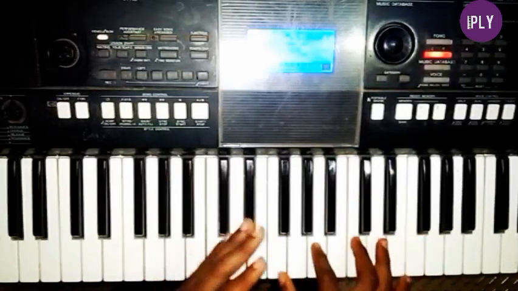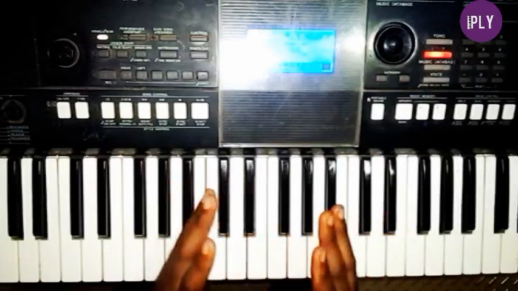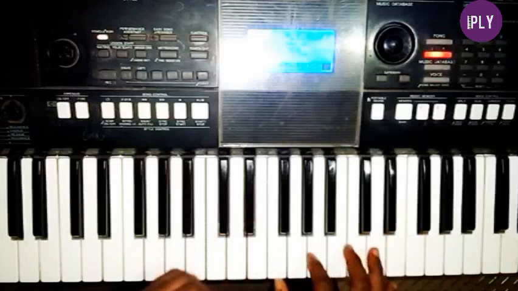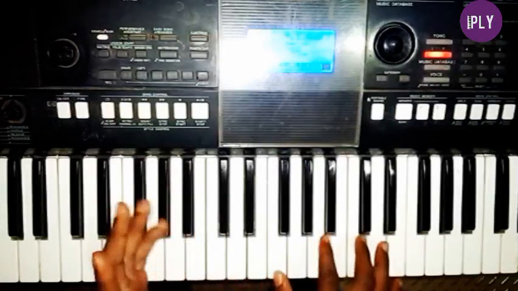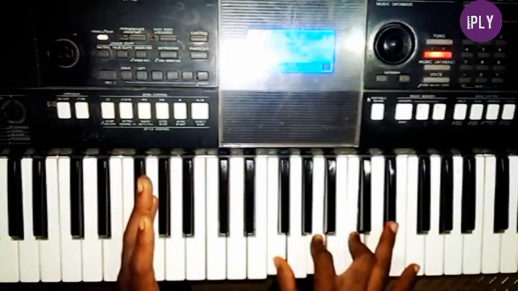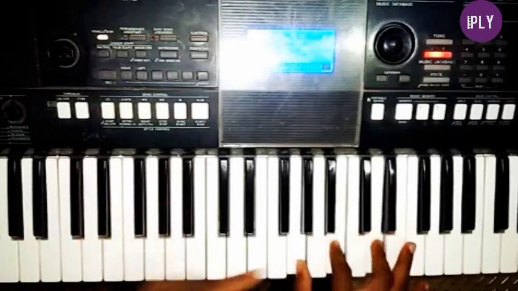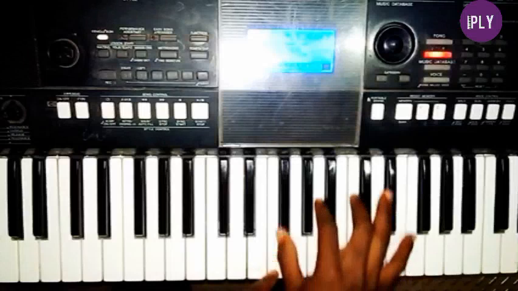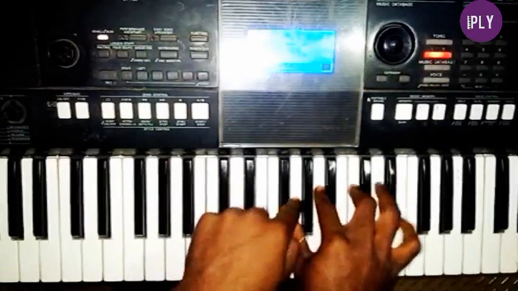So you can see that the F sharp diminished chord serves as a bridge between my F major chord and my G major chord. So instead of just playing "all creations call you Lord" to my G major, I played "all creations" with the F sharp diminished chord, "call you Lord."